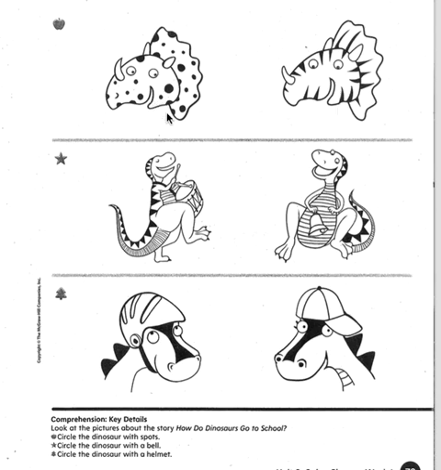Which dinosaur has spots? You're going to circle it. Let's look at the row that has the star. Let's look at these two pictures. Circle the dinosaur with a bell. Which one has a bell? Circle that one. Remember, we got to look at key details.